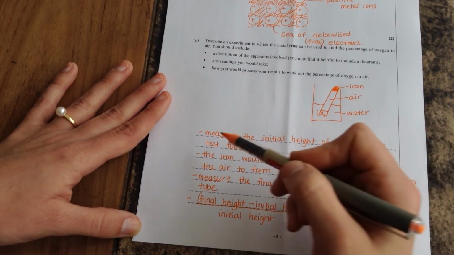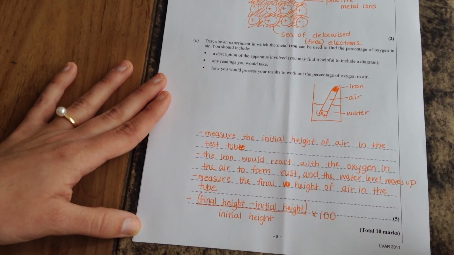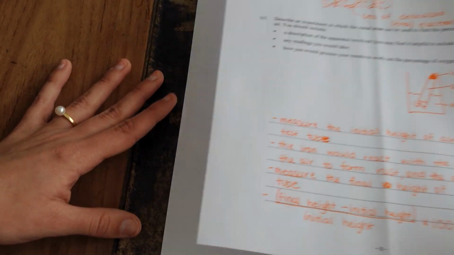Okay, we've got our diagram and 4 different things to get us our 5 marks. And that's the end of the paper. Good luck on your revision.